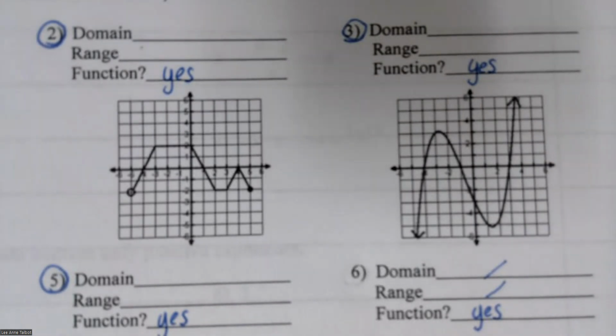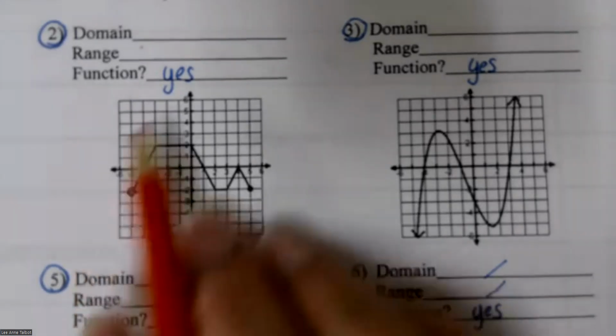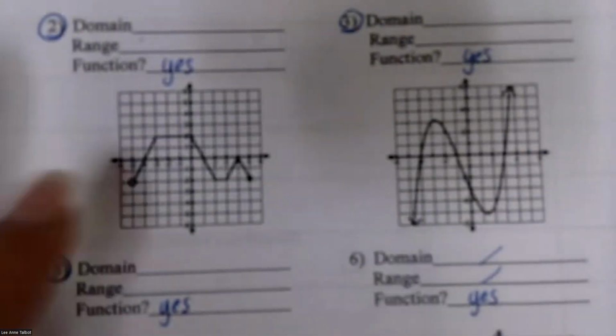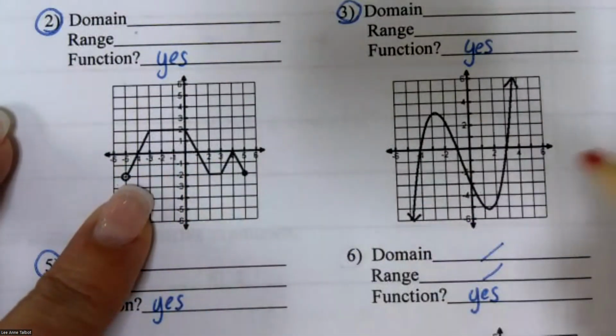No. Okay, anyway, so I circled the ones here that we're going to do. And there's some easy, some spicy. This one's on the easier side.